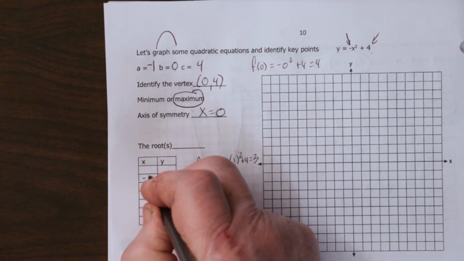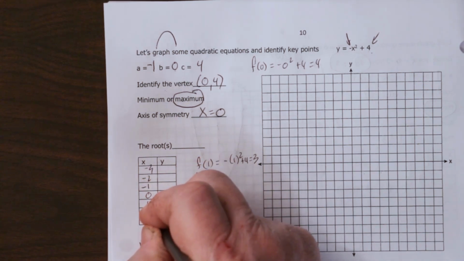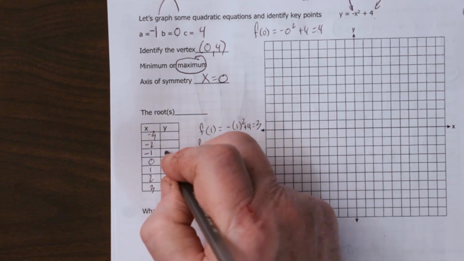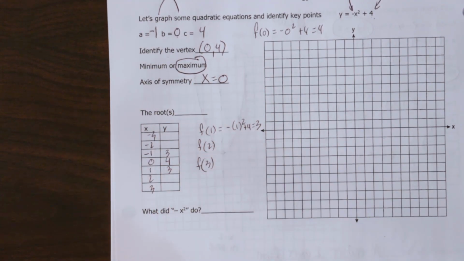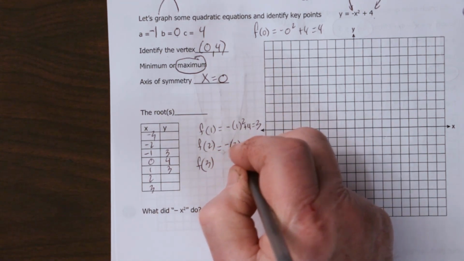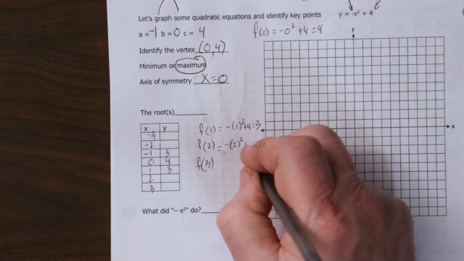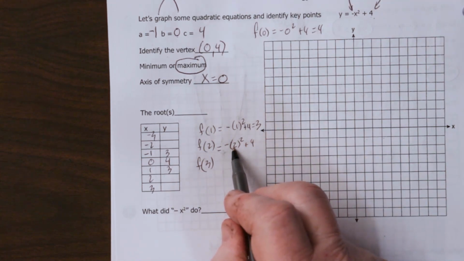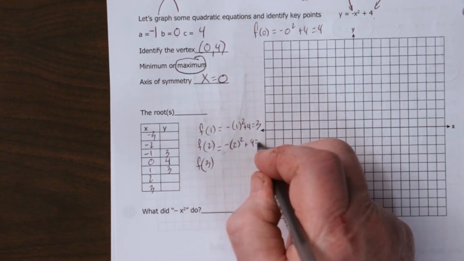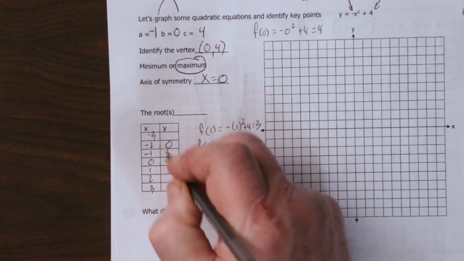-1, -2, -3, 1, 2, 3. That makes this a 3, and this a 3. Do the same thing, -2, parenthesis, squared, plus 4. 2 squared is 4, -4 plus 4 equals 0. 0 and 0.